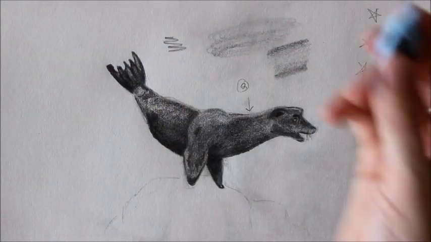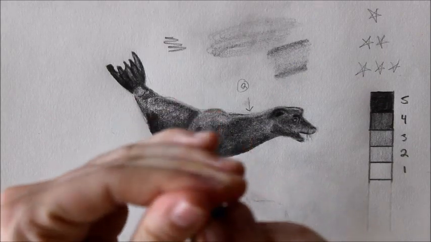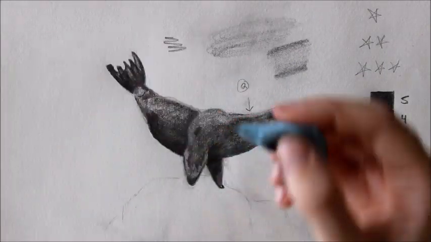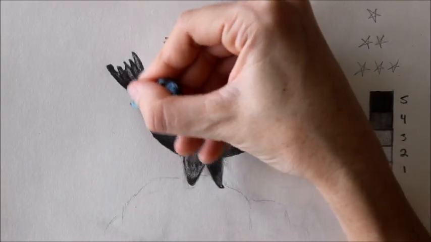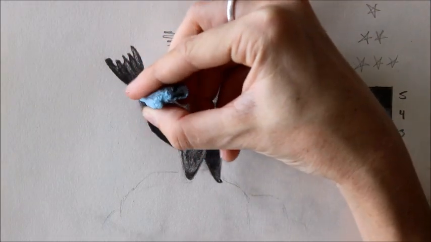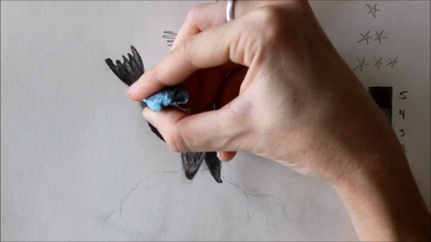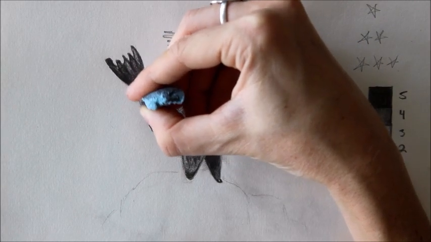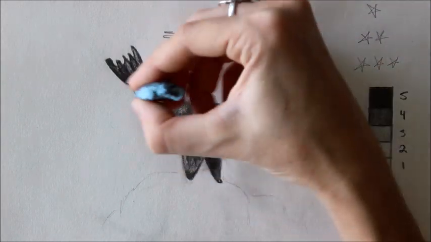So now I'm going to go in with my eraser and I'm going to look for my 1s and 2s, and just to make sure they're obvious, I'm just going to clean up this edge at the same time. So we've got a bit more highlight here than I added in my shading, and I'm just going to pull it out with my eraser.